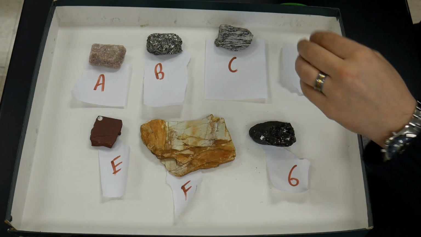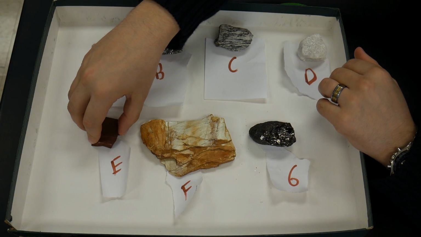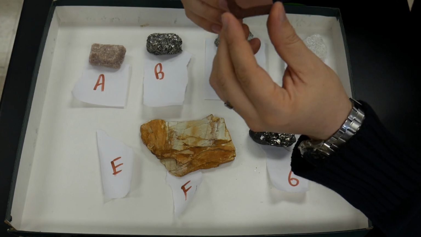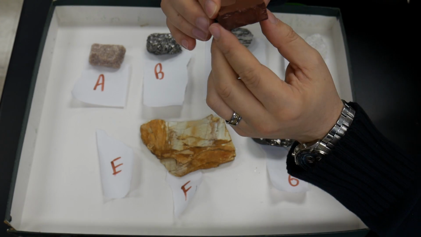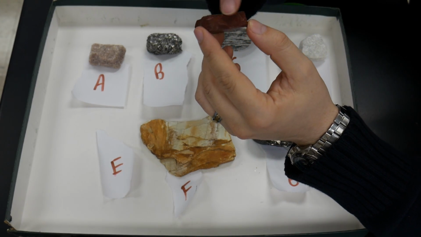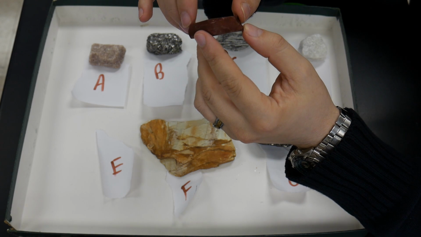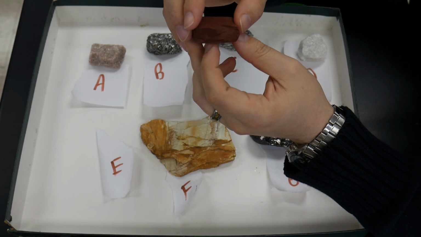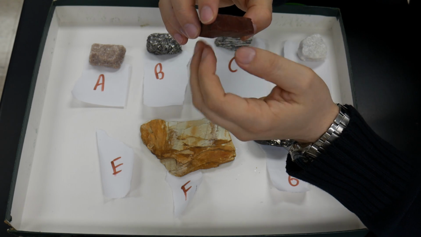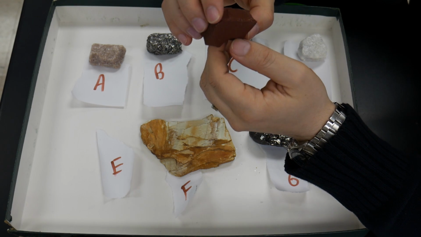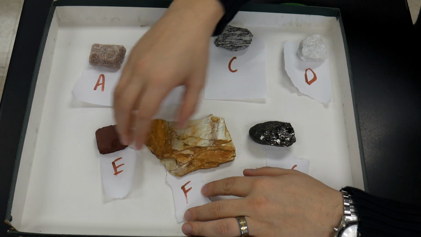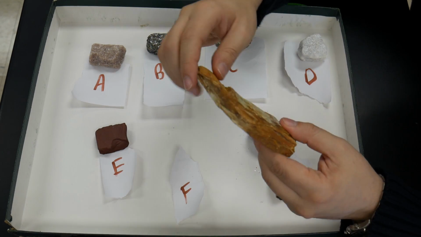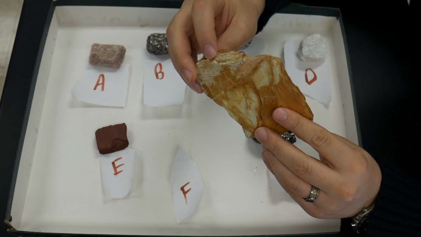All right. Sample D. Sample E, another one that I used in a lecture. So you see, it might be difficult to notice that. Notice the color. The color is very important. All right, sample E.